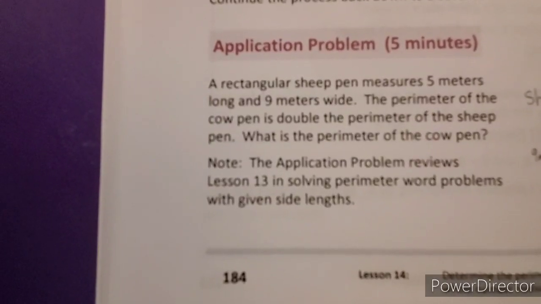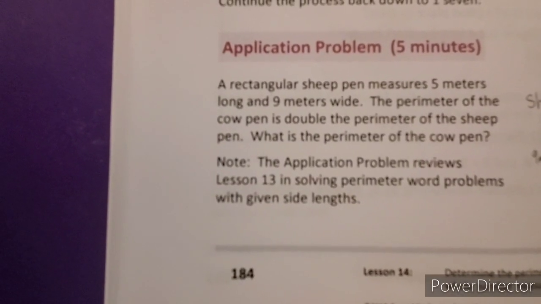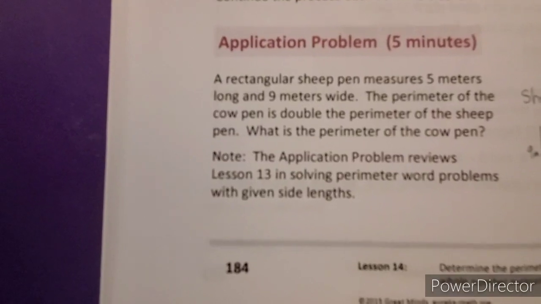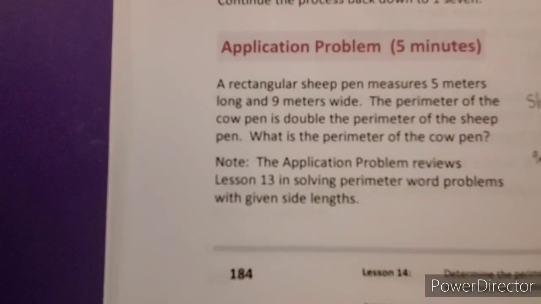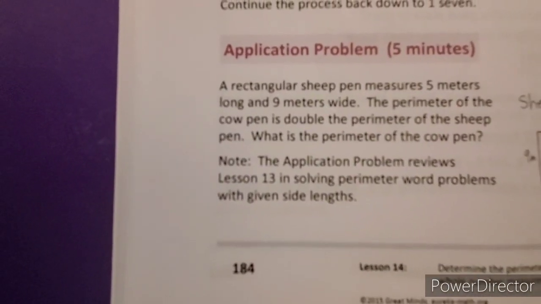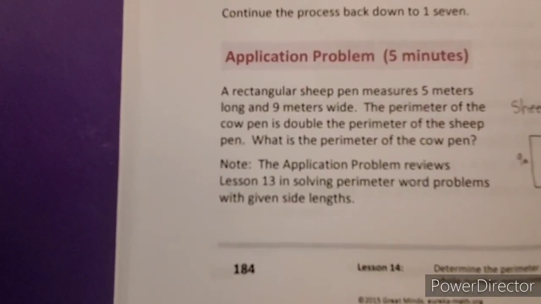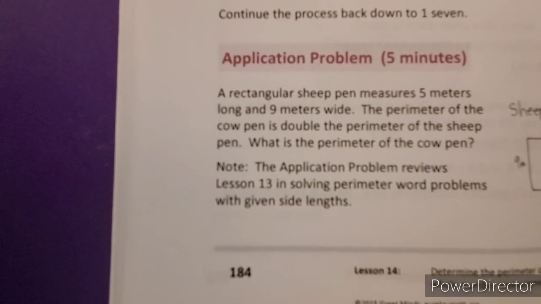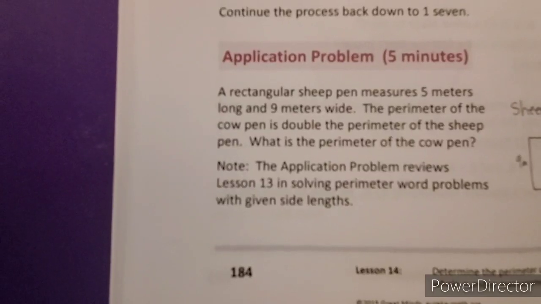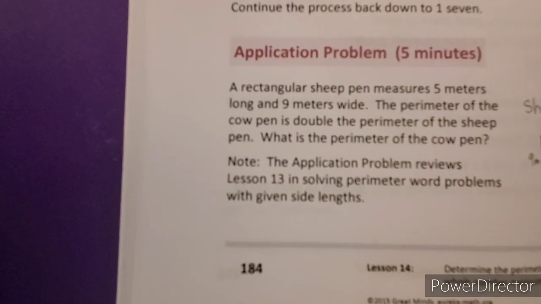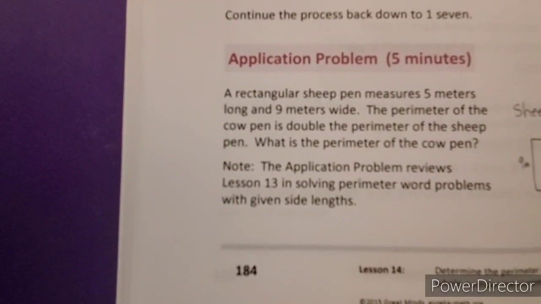It says that a rectangular sheep pen measures 5 meters long and 9 meters wide. The perimeter of the cow pen is double the perimeter of the sheep pen. What is the perimeter of the cow pen? Okay, let's dive into this problem here.